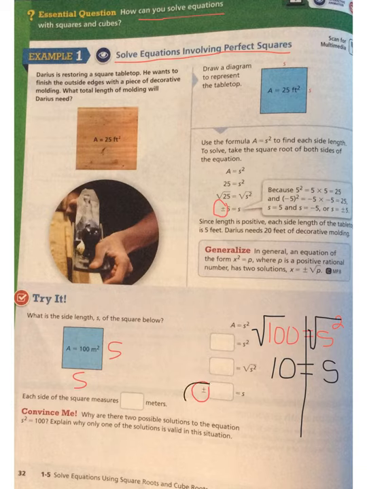Again, they have this plus minus symbol in front of our box over here. We'll talk about the why behind what plus minus means in class. So we can say each side of this square measures 10 meters. 10 times 10 is 100. Let's go ahead and look at our next example.